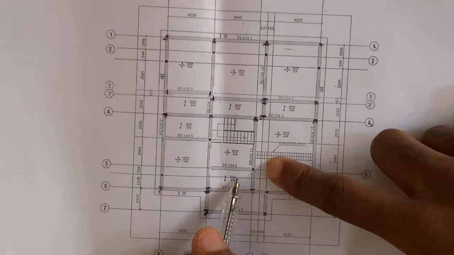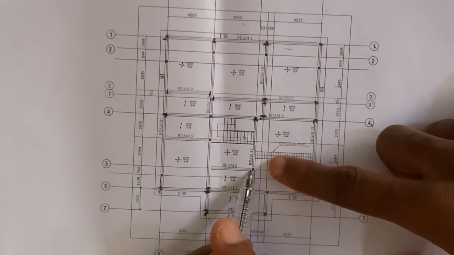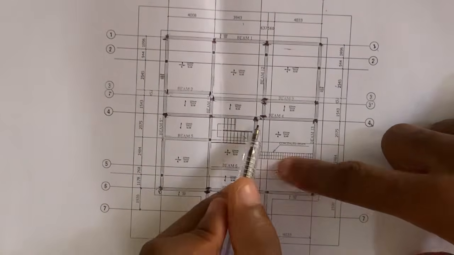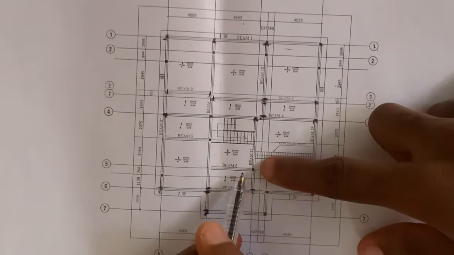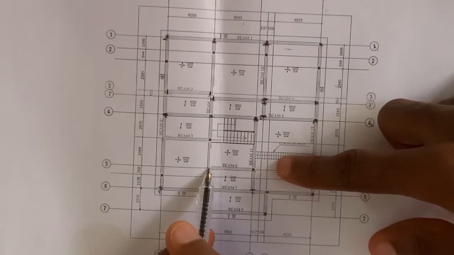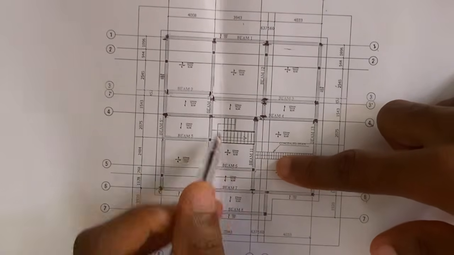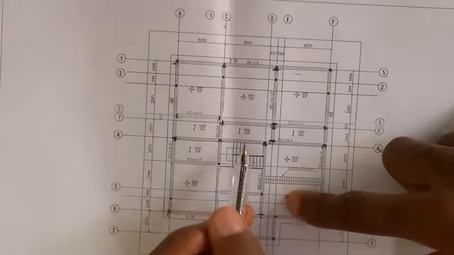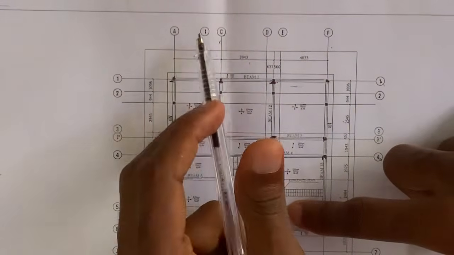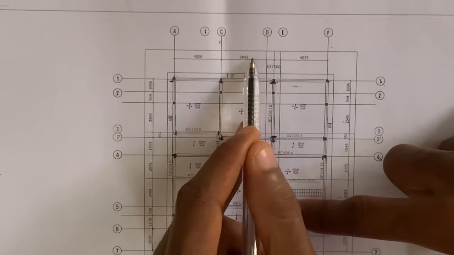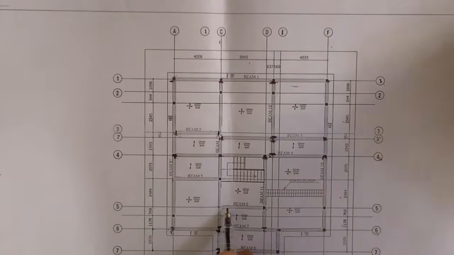So where is beam 6? As you can see, this is what we have in beam 6 here. This beam intersecting what? Beam 10A and beam 11. So now they've told us that the dimension from here to here is from call out C to D, as you can see in this drawing. Call out C to D, which is what? 3943. So beam 6 is 3943.